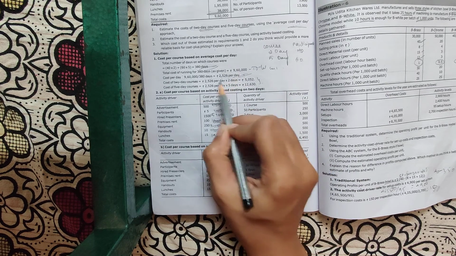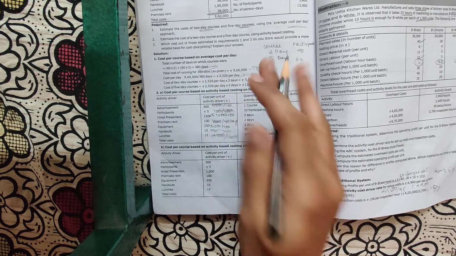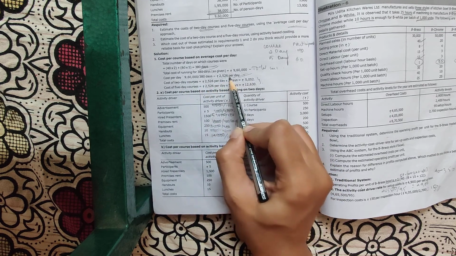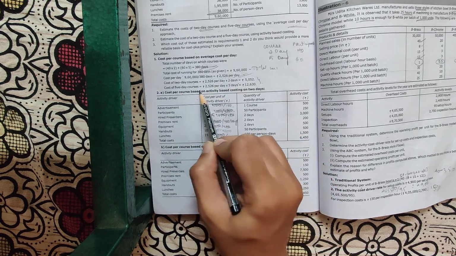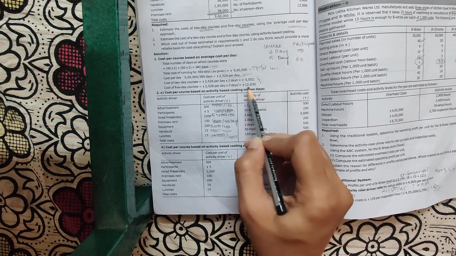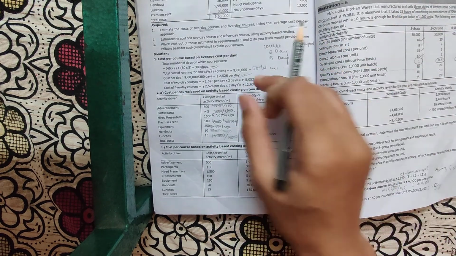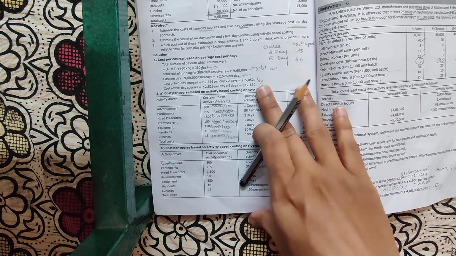So per day into 2, first for the 2 day course and for the 5 day course. So the cost of the 2 day course is 2,526 into 2 days, and for 5 days it is 2,526 into 5 days. You will get the following amount. So this is the information, very simple and very easy to calculate.